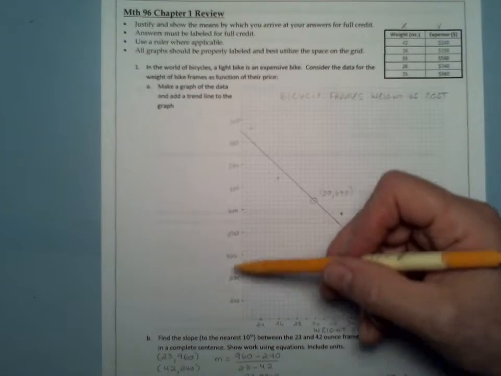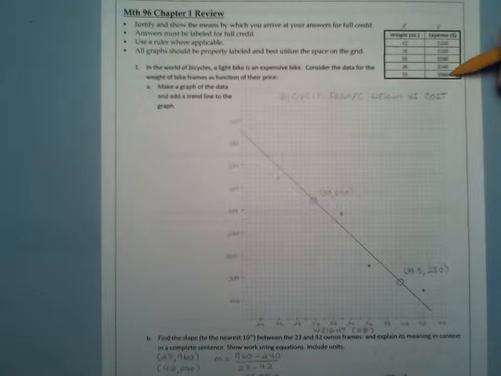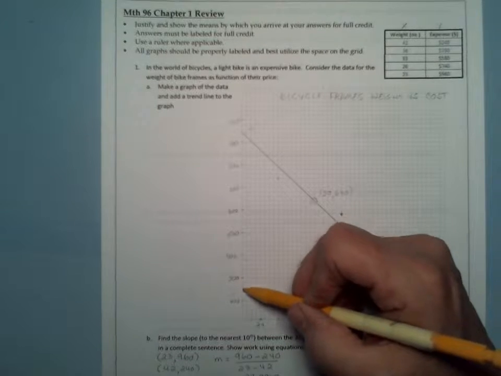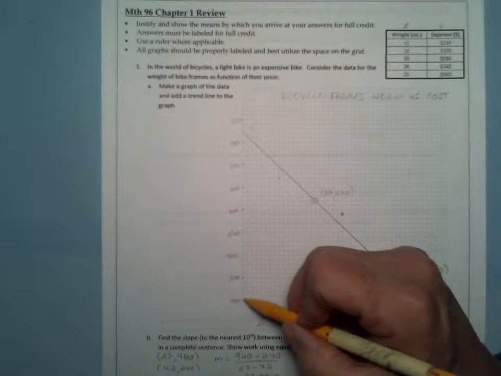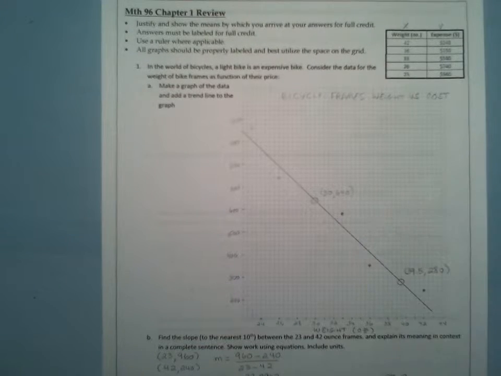And then when I decided on my y-axis, I focused on this, and I saw that the highest number was 960, the lowest 240. So I decided to start at 200, and the spaces in between I decided to do in jumps of 20. So this is 220, 240, 260, 280, and 300.